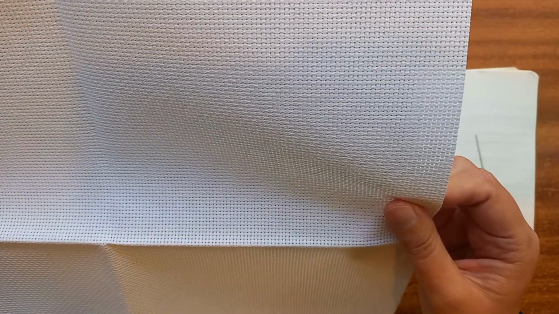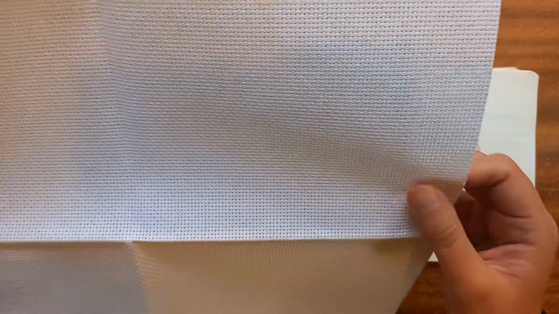So this is the Aida fabric. It's spelled AIDA. I don't think anyone really knows how to pronounce it. I think officially it was named after the opera, so it would be Aida. But I think most people just go with Aida since that's how it's spelled. As we said in the previous video, it is made up of these squares that you're going to put one cross stitch in each square.